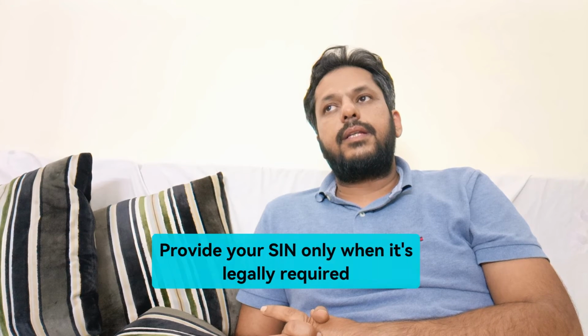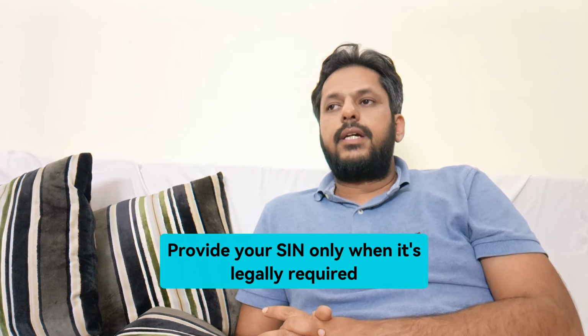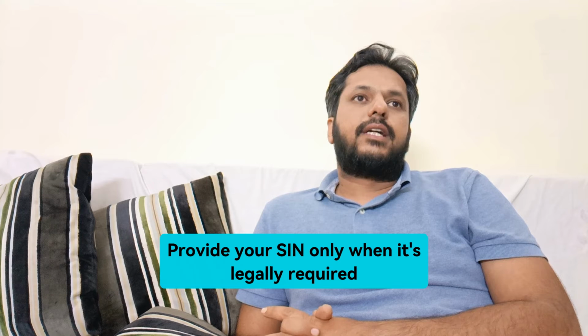So this is not your ID. You can just memorize it and keep the number somewhere safe. Don't just provide it whenever somebody asks for a SIN number. Not even to your friends, because it is confidential. A SIN number is confidential information. Stealing it or sharing SIN numbers is actually a crime.